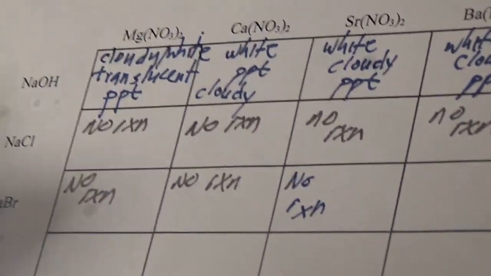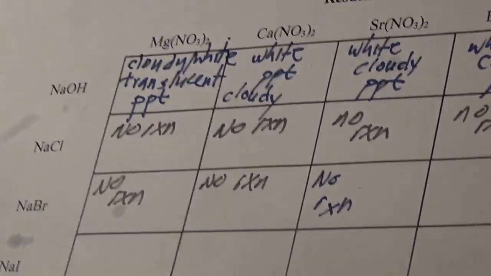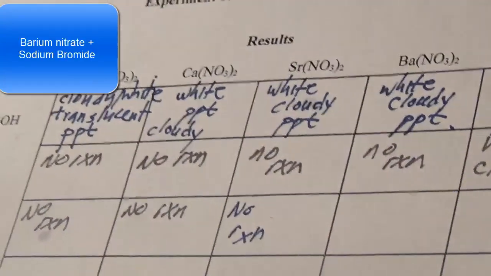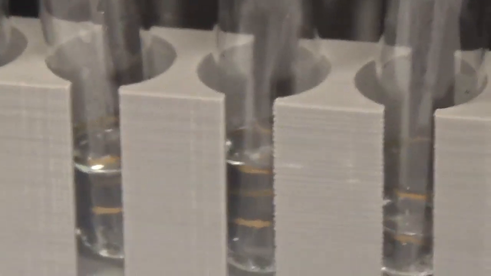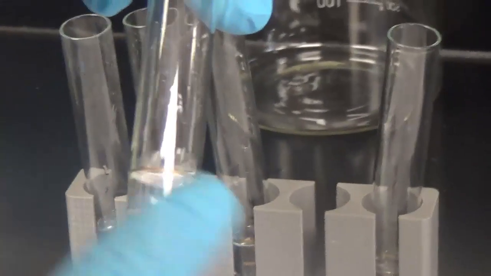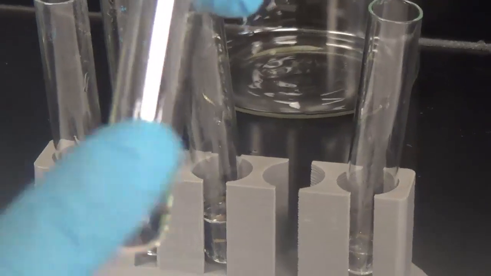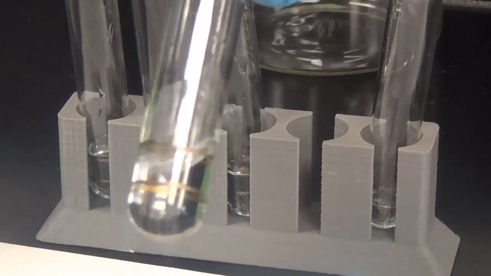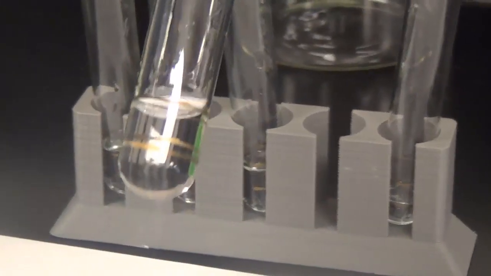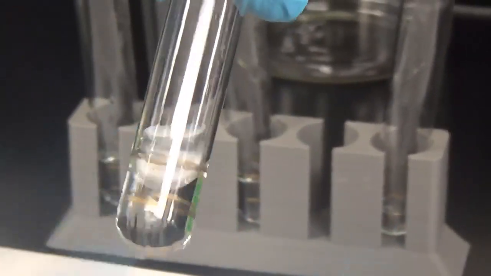So definitely looks like the bromides are soluble. Let's try sodium bromide with barium nitrate. You always want to look very closely because sometimes the precipitate may be very, very small. But when I'm doing my tapping, I don't see anything floating. And I don't see a precipitate. It looks as clear as water. So we're going to say no precipitate, no reaction.